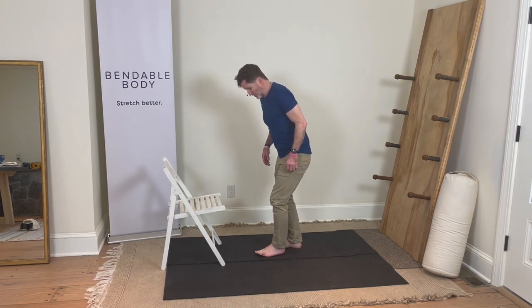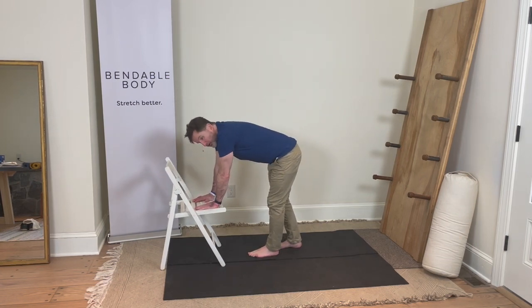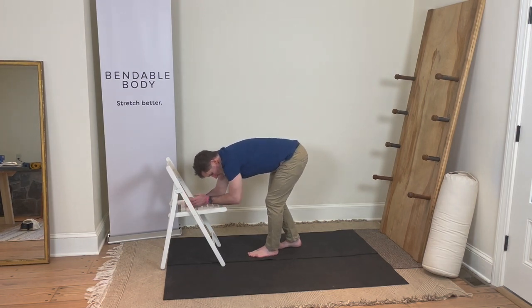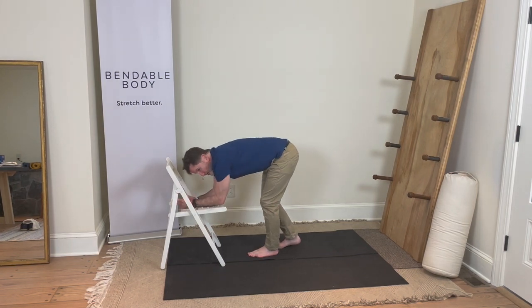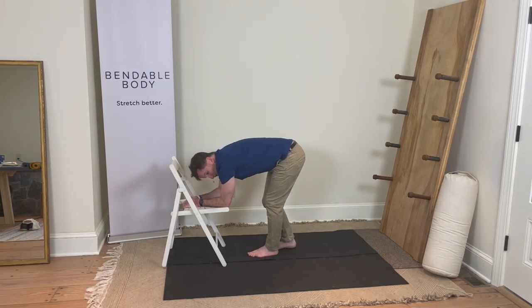And so we're going to stand on this left leg, right? And we can rest our hands or our forearms down on the seat of a chair. And what you want is your hip above your foot. You don't want to be forward of your foot. You want to be over your foot. So now, this is the start position.